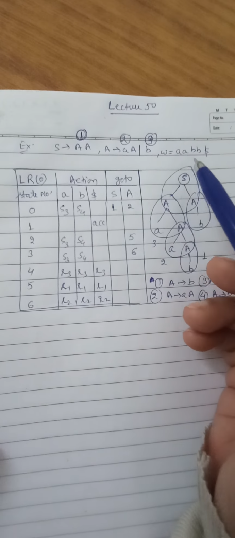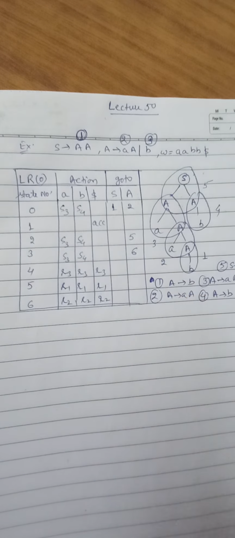Now we'll see how we can get that string with the help of this grammar and this table.